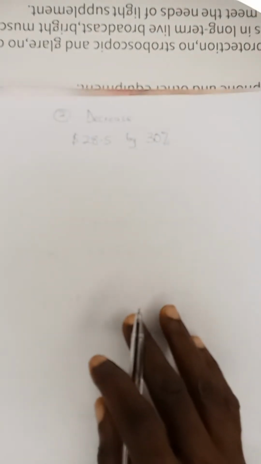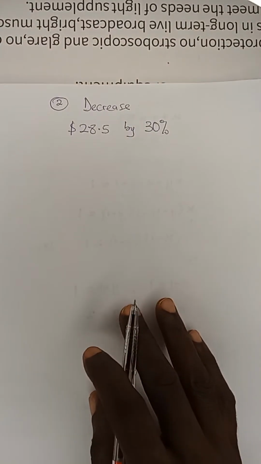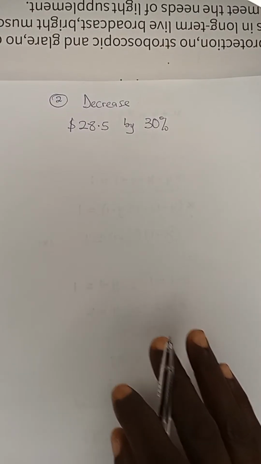Okay, I hope this is clear enough. Decrease 28.5 by 30%. Right, so we can either increase it or decrease it. So since we are having decrease, what we are going to do first is to find 30% of 28.5. That is the first thing we are going to do. Then afterwards, we can now decrease it.